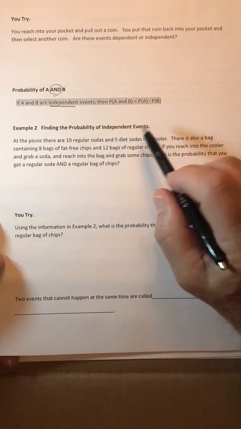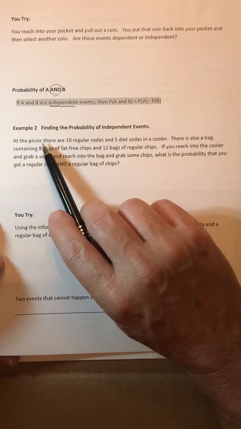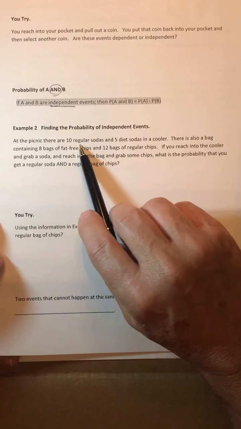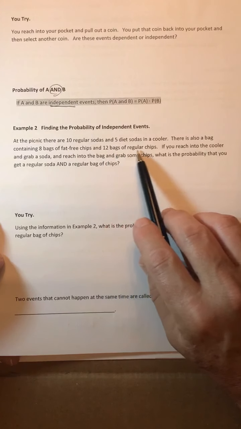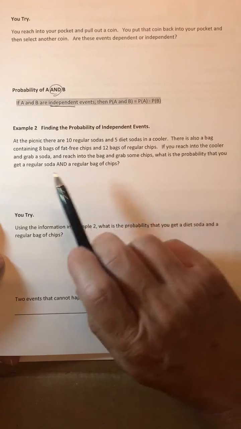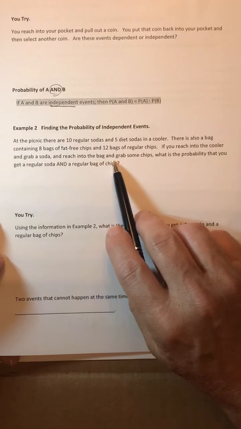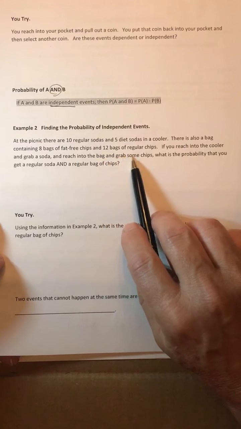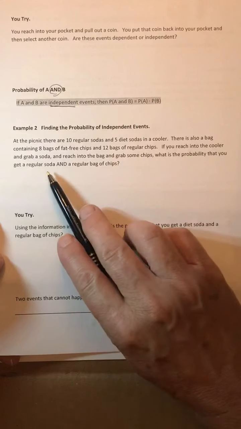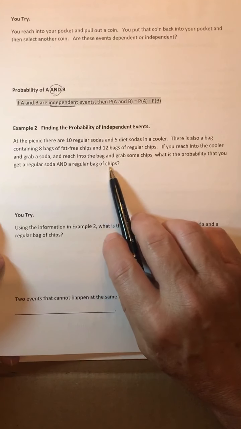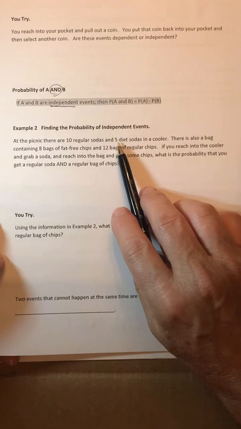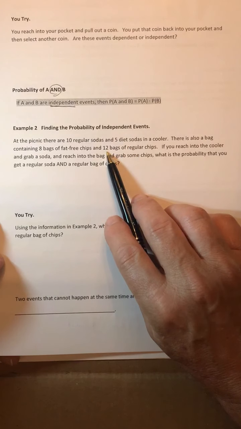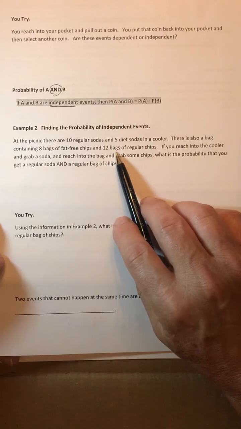Find the probability of independent events. So at the picnic there are 10 regular sodas and 5 diet sodas in a cooler. There's also a bag that contains 8 bags of fat-free chips and 12 bags of regular chips. If you reach into the cooler and grab a soda and then reach into the bag and grab some chips, what's the probability that you get a regular soda and a regular bag of chips? Well, reaching into the cooler has no effect on reaching into the bag, so these are independent events.